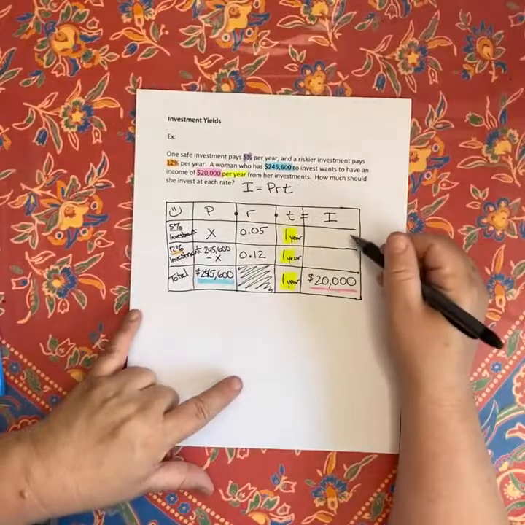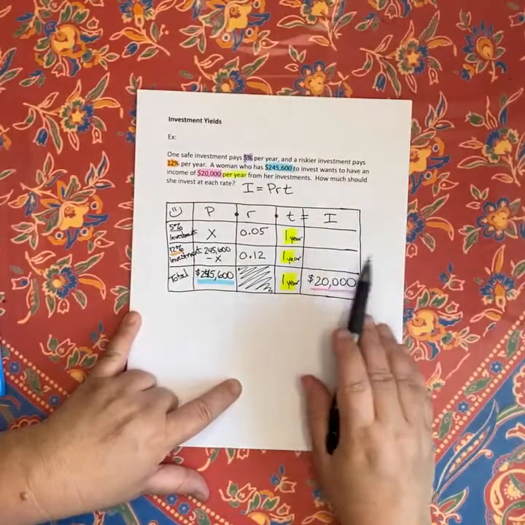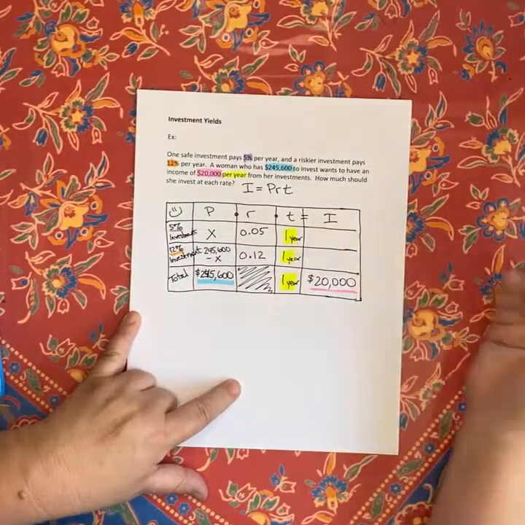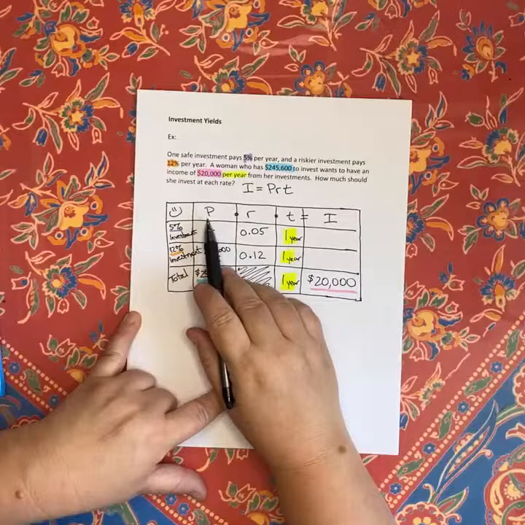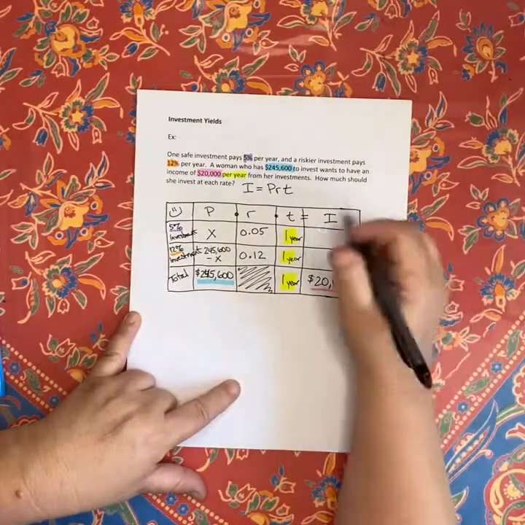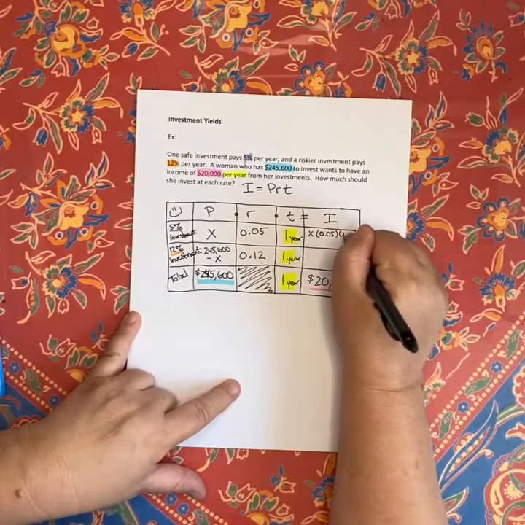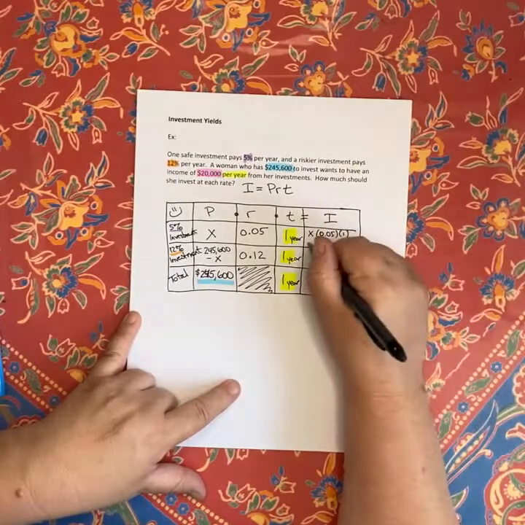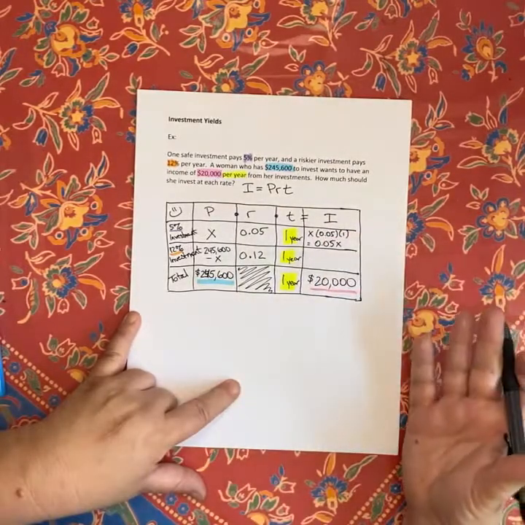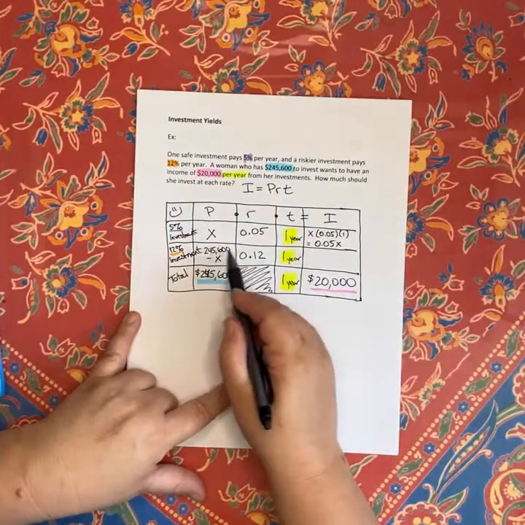I know I got distracted. So I've got 2 empty spaces. That's the great thing about the chart, you can look and see the empty spaces. What do I do with them? Well, the way we set this up, this is all multiplication. So we're just going to multiply across. So this is x times 0.05 times 1, which gives me 0.05x. Very straightforward.